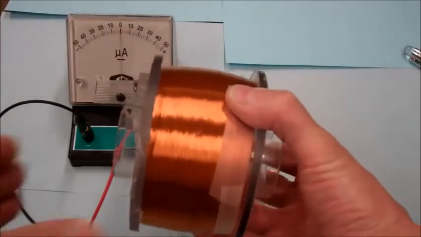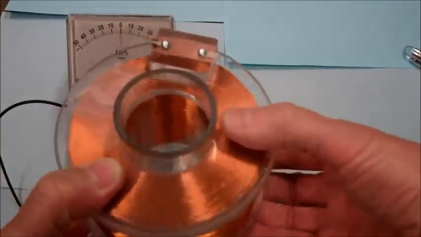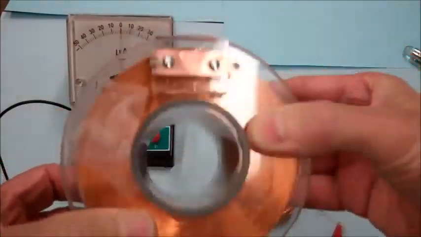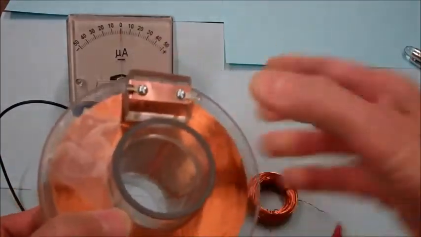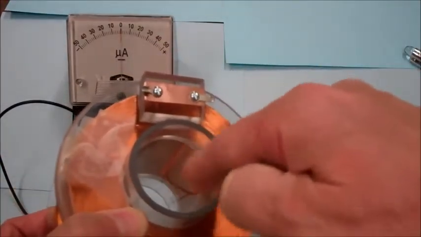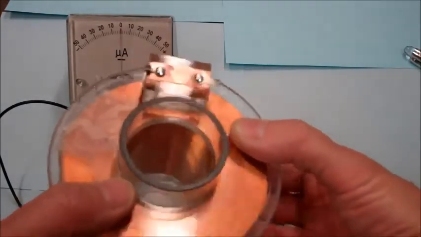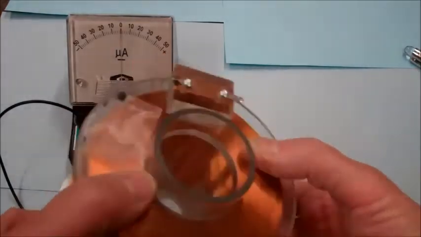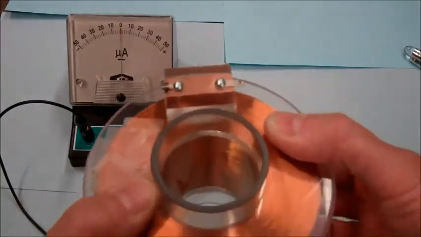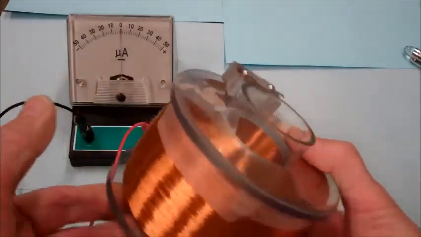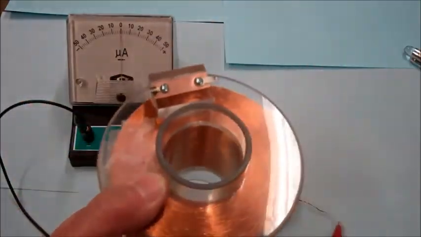So here's a coil I wound that consists of 30,000 turns. So for the same changing magnetic flux inside the coil here, I'm going to get a much greater change in flux linkage. So let me now connect this 30,000 turn coil to the galvanometer.